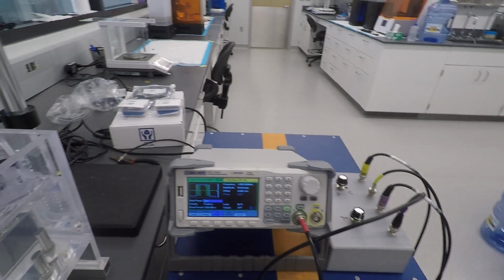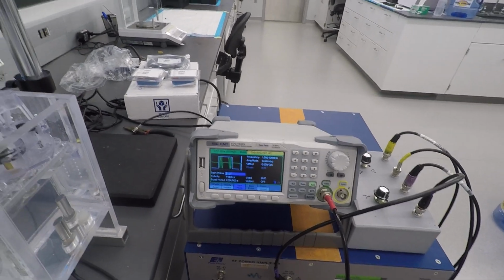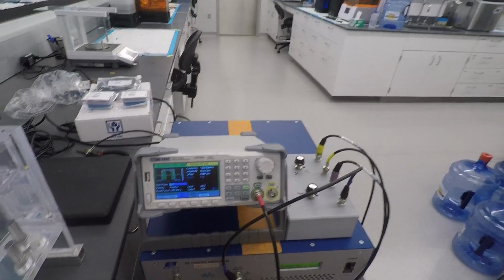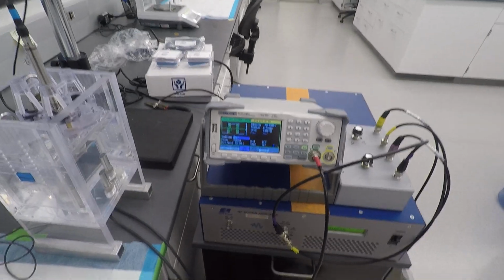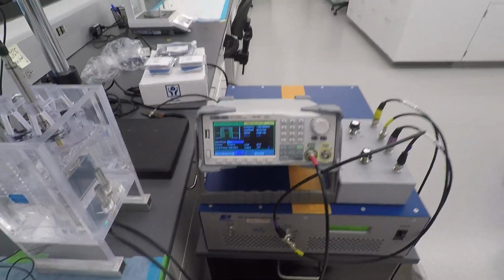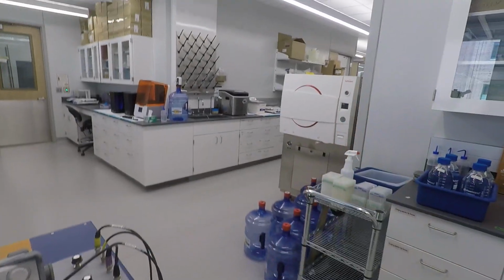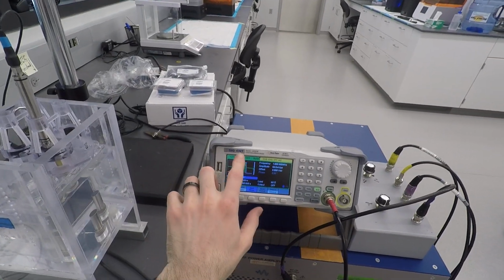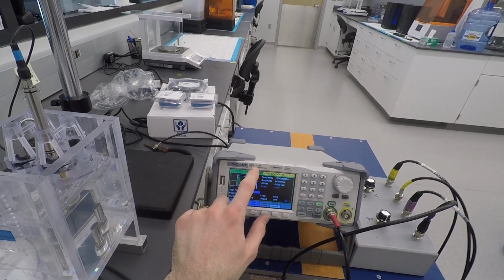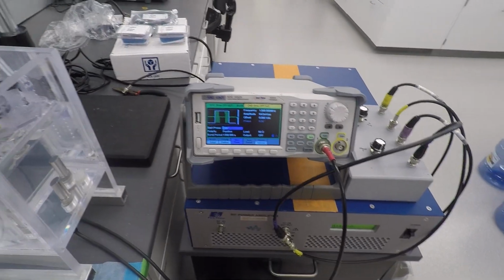So this is going to be the video for explaining the function generator and in general how to use this function generator. The function generator that we use, we have two of them, usually one out here in the T-space and one over in the experimental room, is a Siglent SDG 1032X.